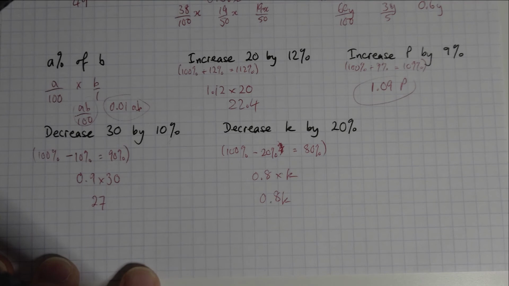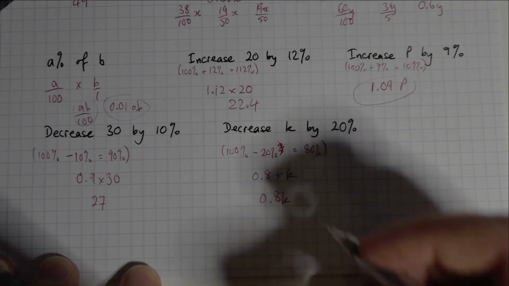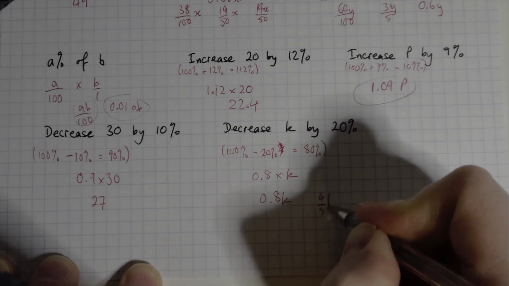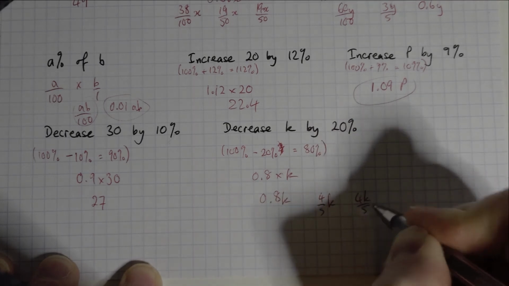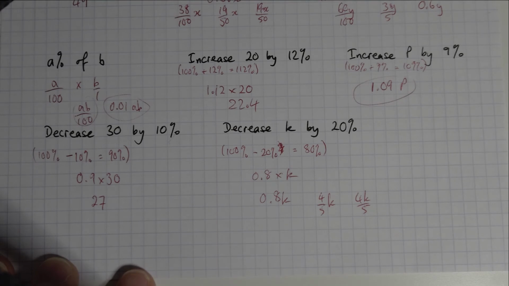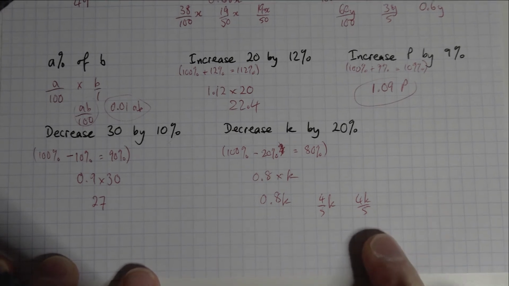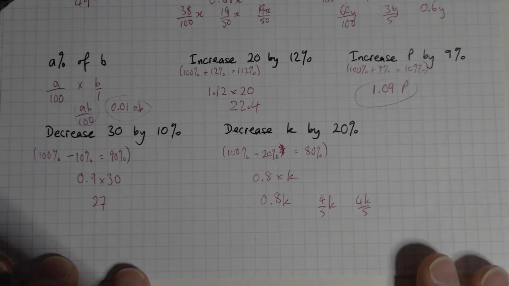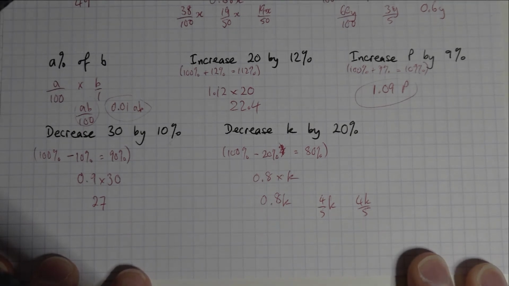Lots of other ways you could write this. 0.8 is the same as 8/10 or 4/5, so we could say the answer is 4/5 of k or 4k on 5. Lots of alternative ways of writing it, and sometimes the fraction might be more useful than the one that has a decimal in it. It depends on the situation you're trying to solve.